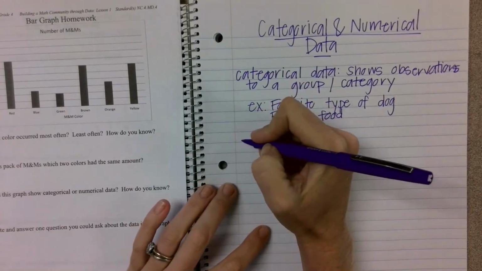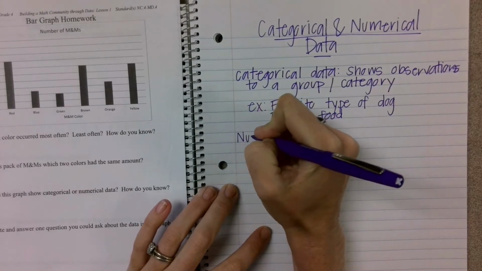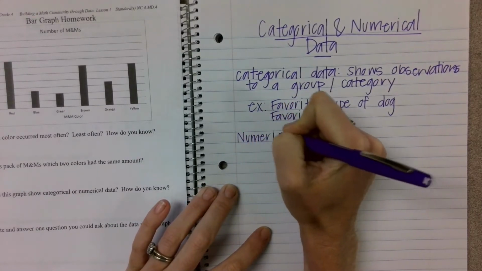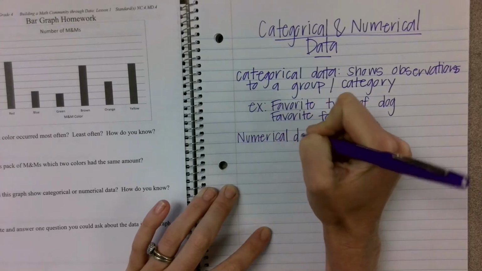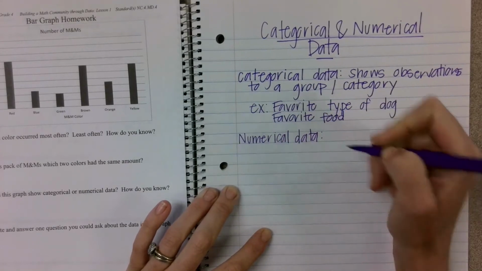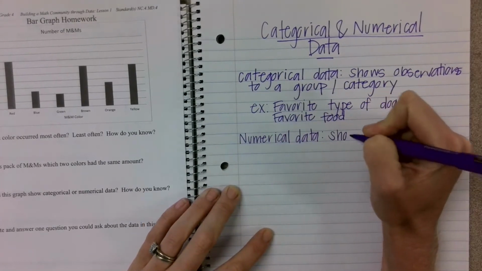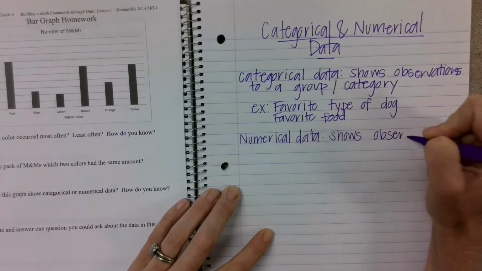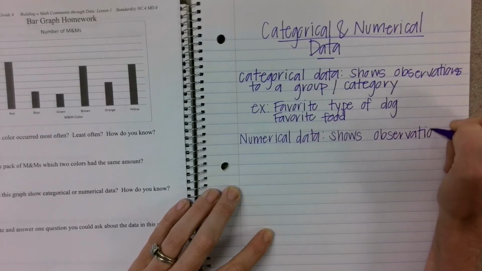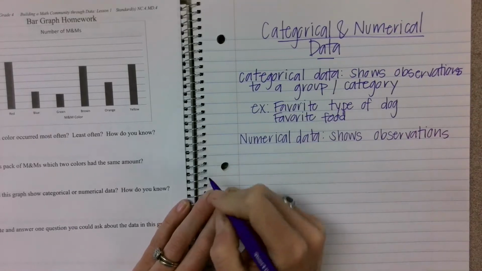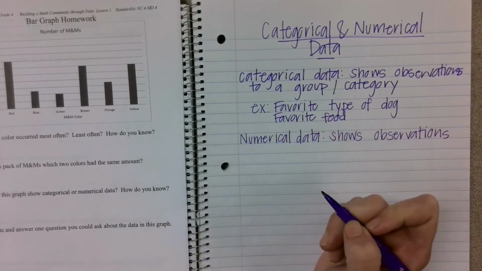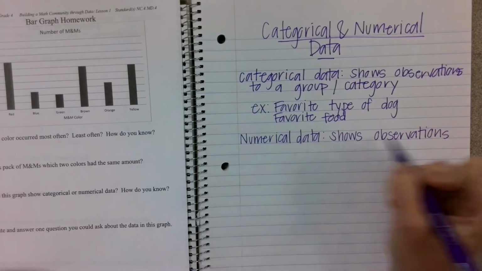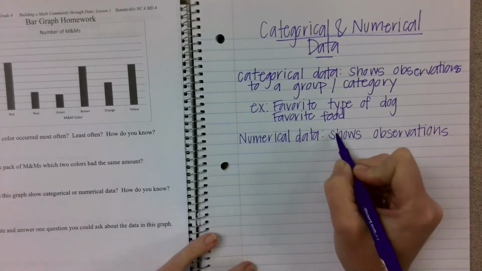Then the next one, numerical data shows observation. Well, here, let's just mark that out.